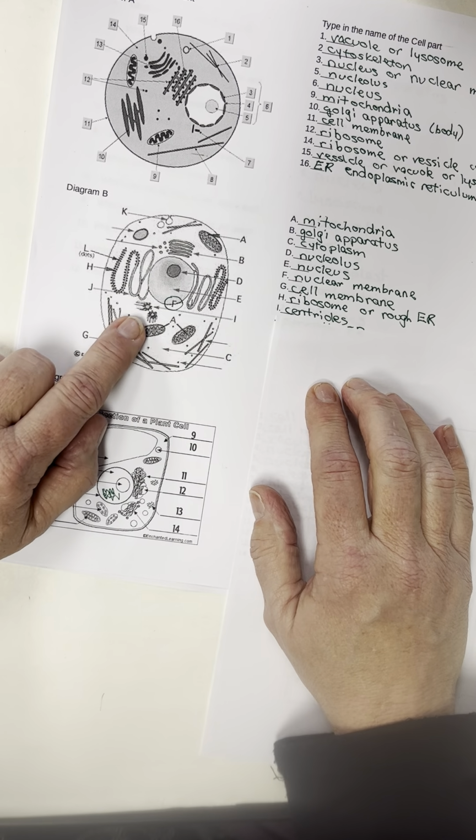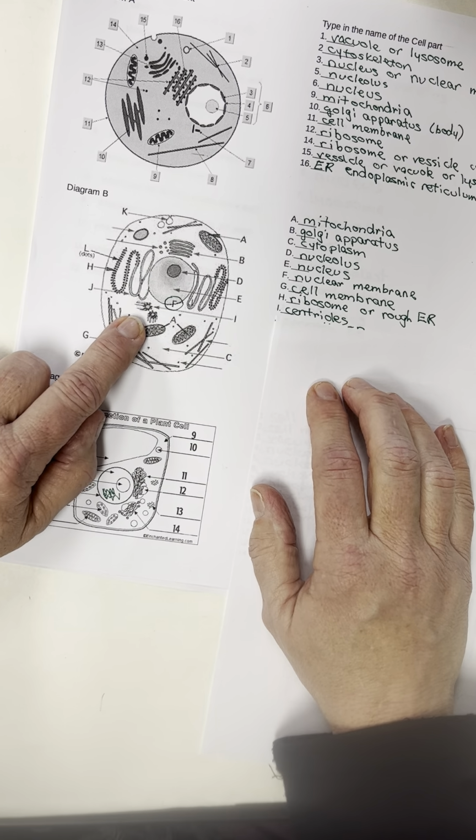And I is a pretty good drawing of centrioles. They have to do with mitosis and cell division, which we'll get into later. And then J is smooth ER. Notice it's attached to the rough ER, but there's no ribosome stuck to it.